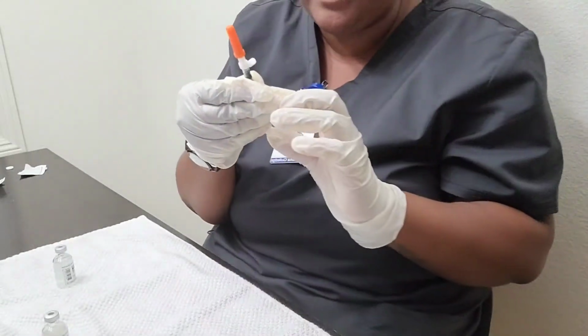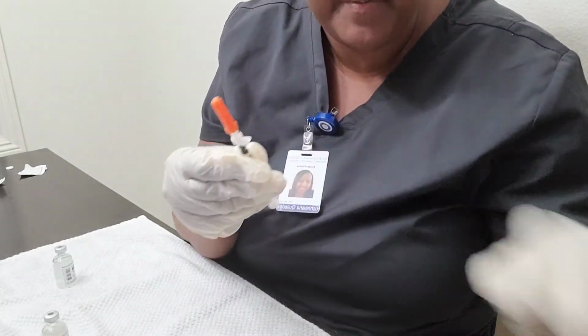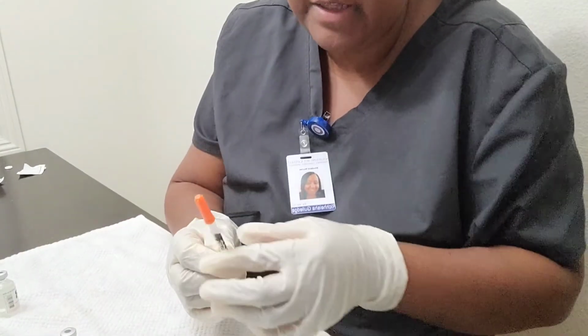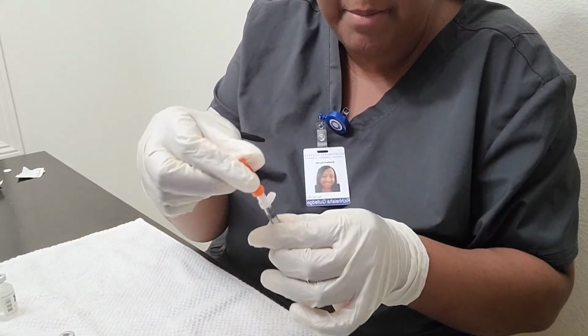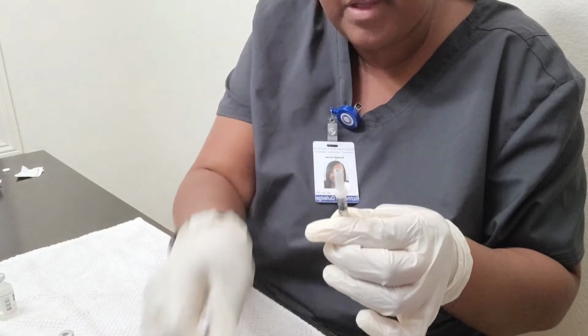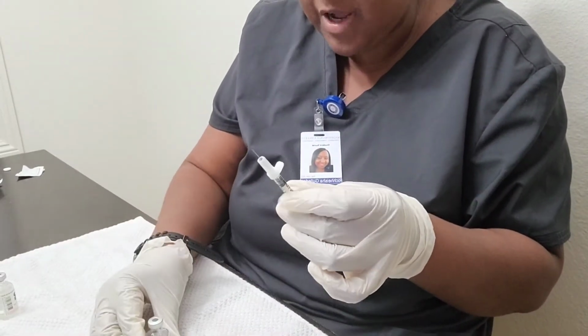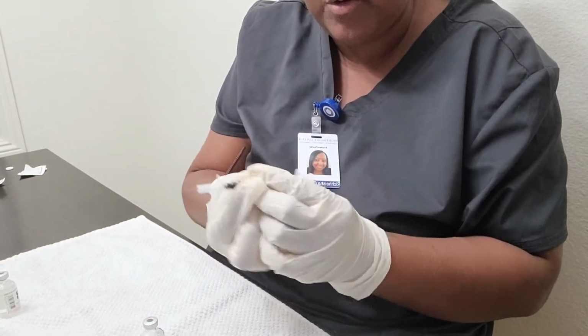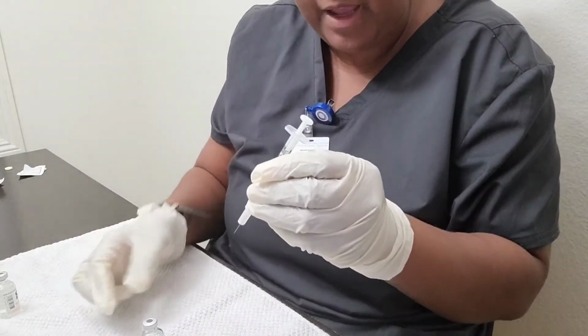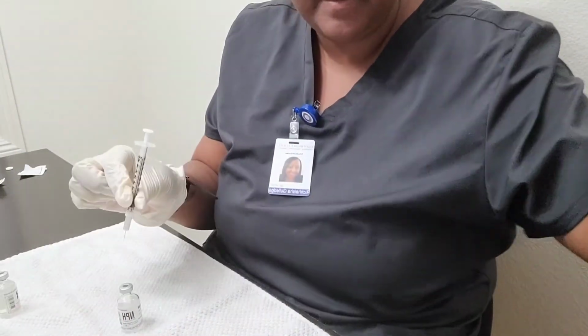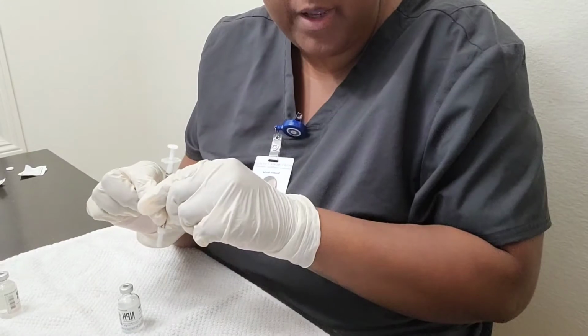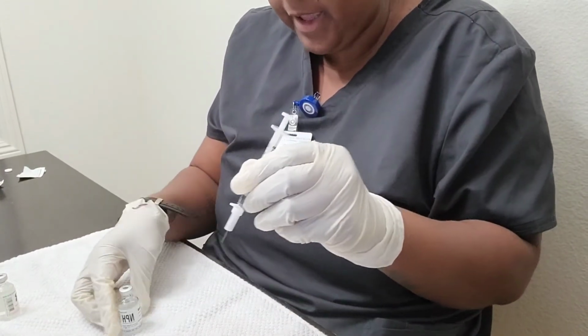Okay, so that is 8 units. I will now go ahead and take the top off. Okay, and I will hold the needle with my dominant hand and stick it in. Then I will inject 8 units of air into the vial.